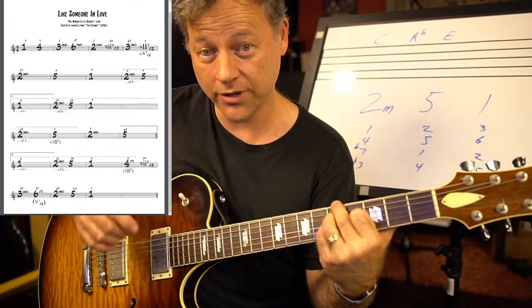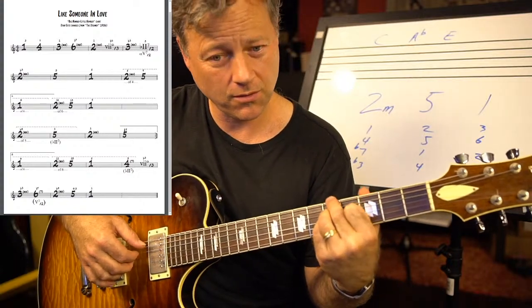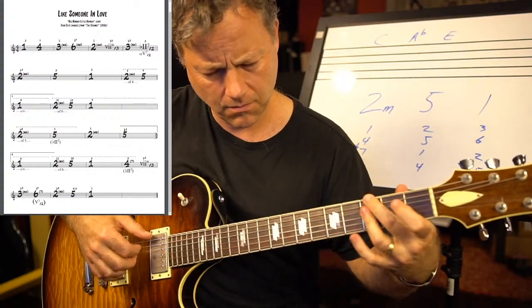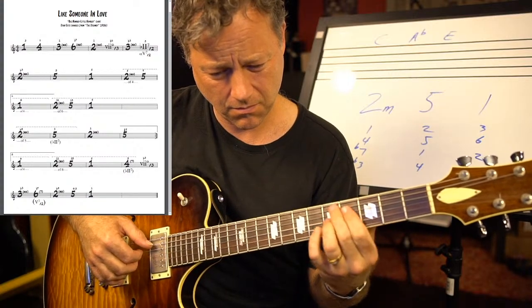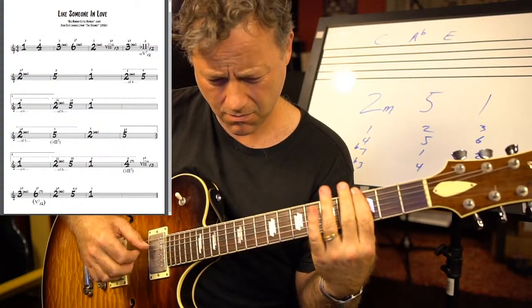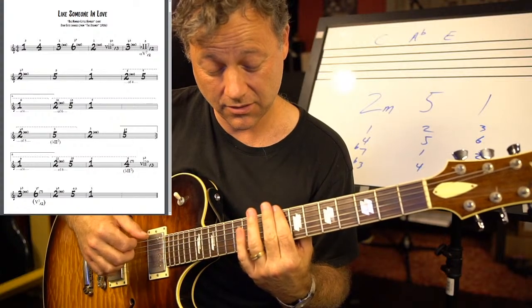And then the bridge just goes 2-5-1 to the 3 chord. And then a 2-5-1 to 5.